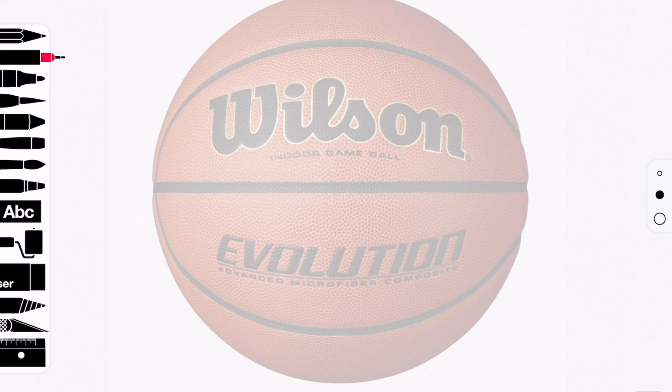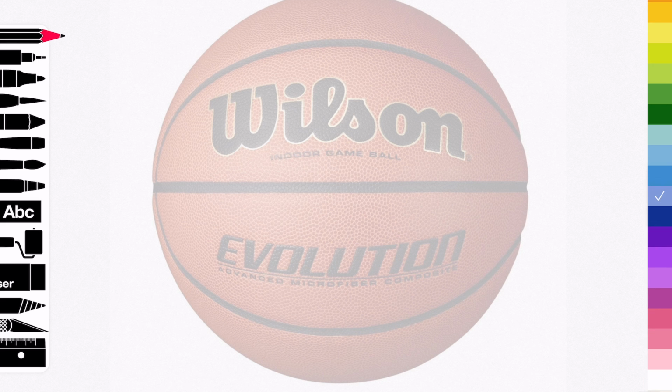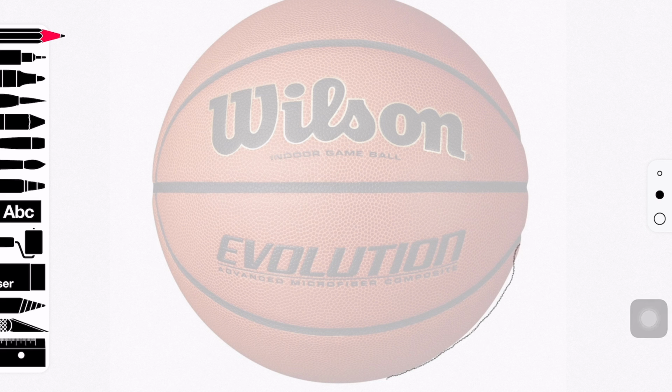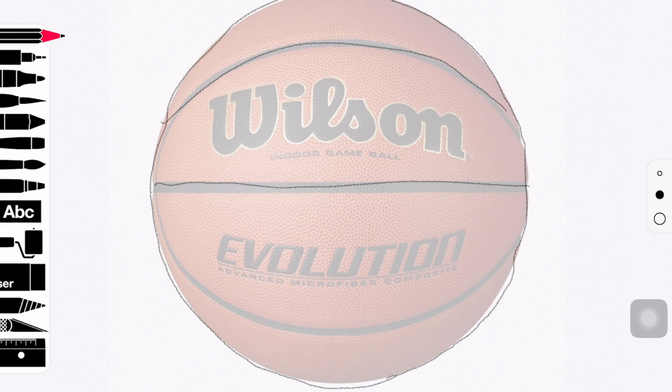And now this is on here, and I can choose my crayon, go to my color, and if I want a black color for my outline, I can start tracing the outside. Now I'm going to go very quickly here just because I want you to be able to see this. And there's my drawing.